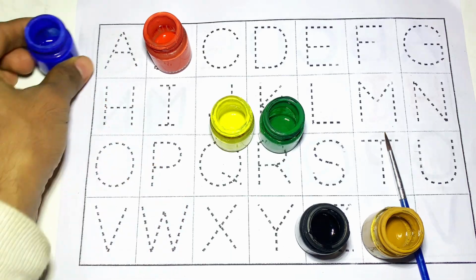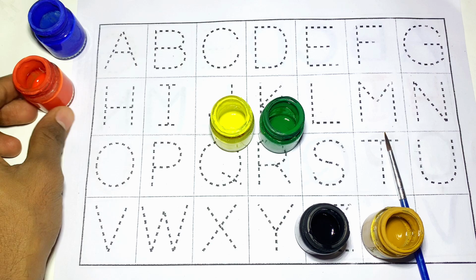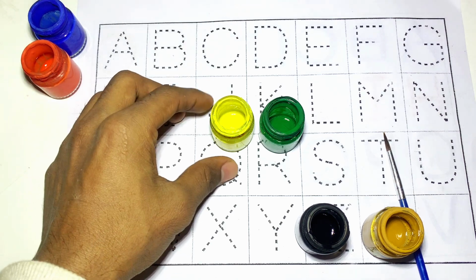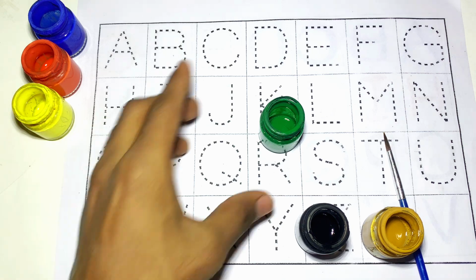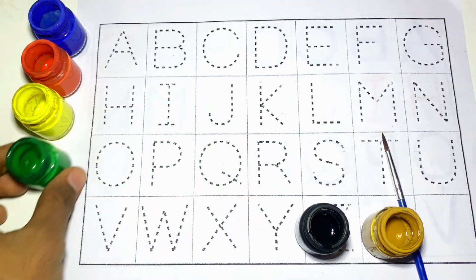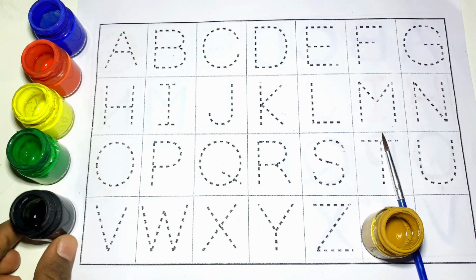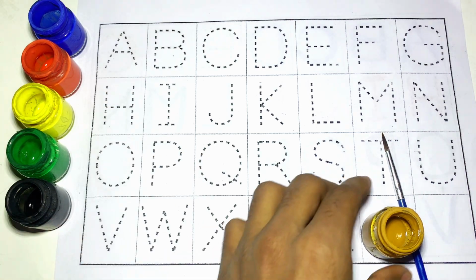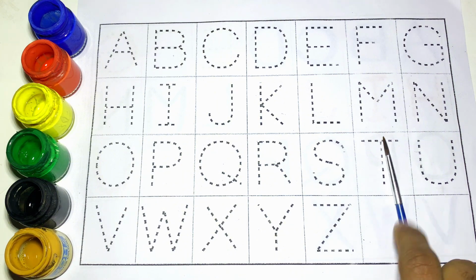Blue color. Red color. Yellow color. Green color. Black color. Yellow color. Kids, now coloring alphabets A to Z.